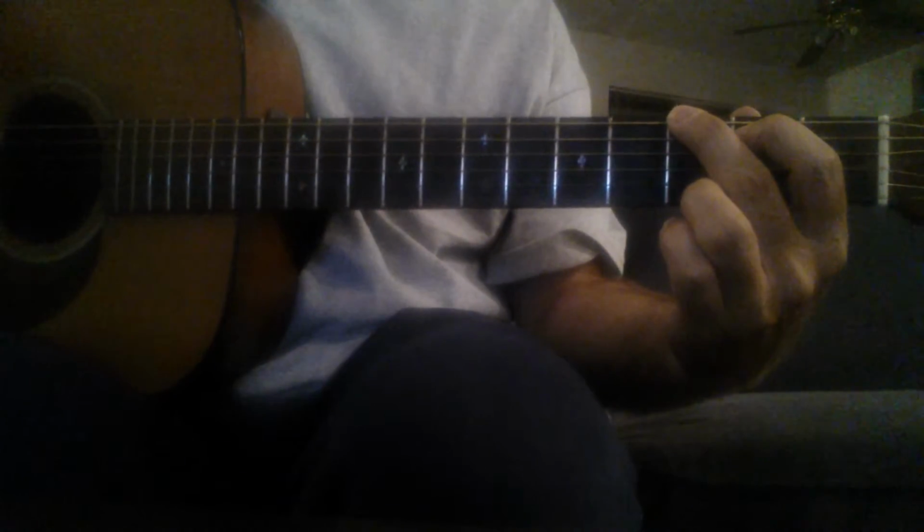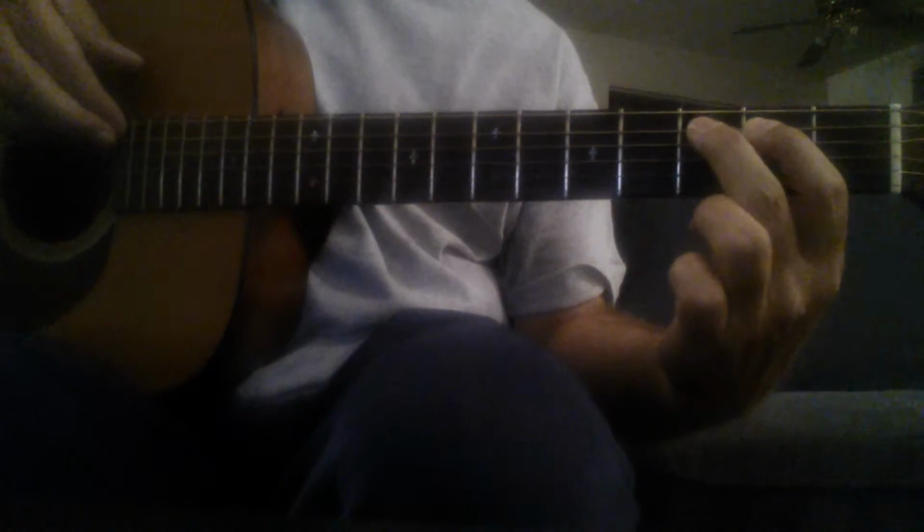We're going to talk about modes and what they actually are. So we're going to start with the G major scale, which is the root. We're going to start on the root. Then we have the second here, which is a whole step away from the G. Then we have the third, which is another whole step. Then we have the fourth, which is only a half step away.